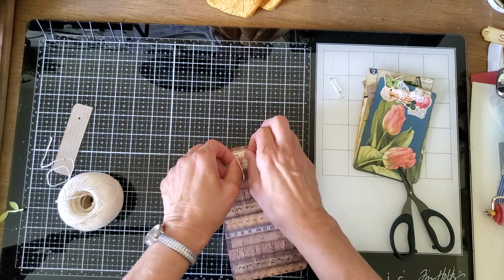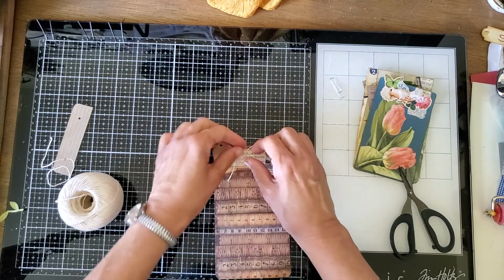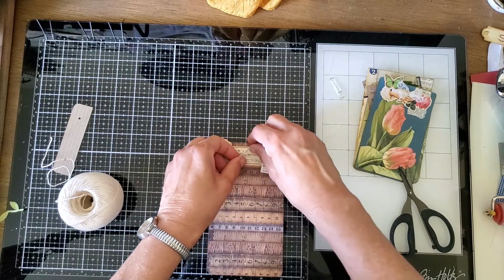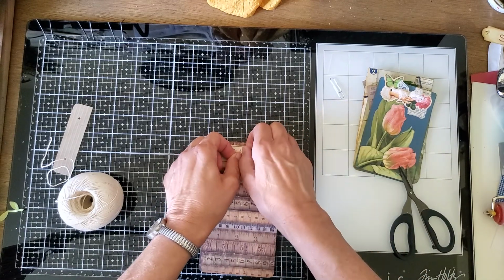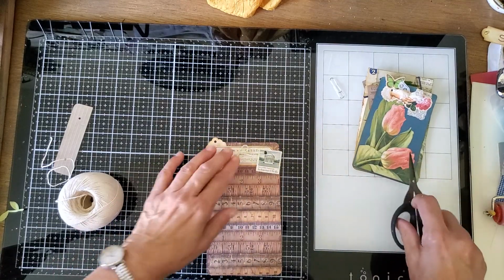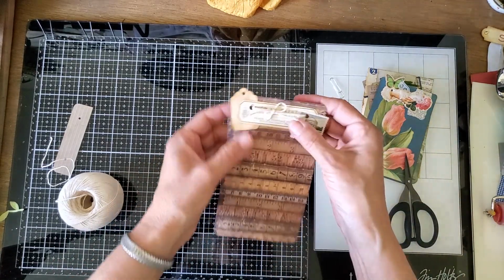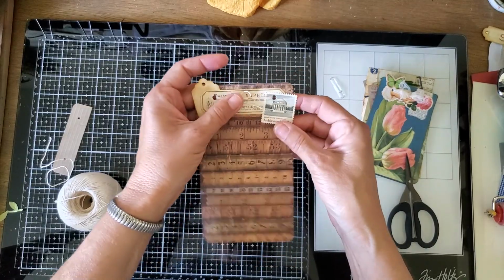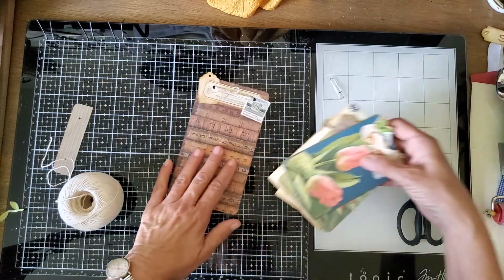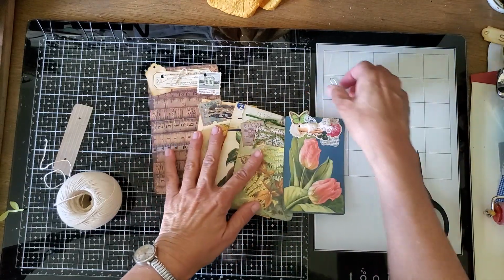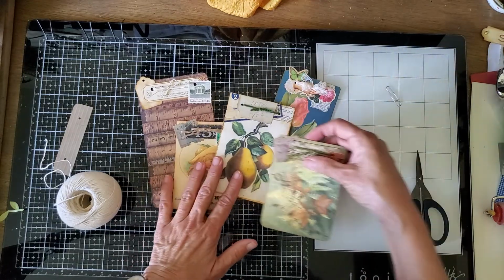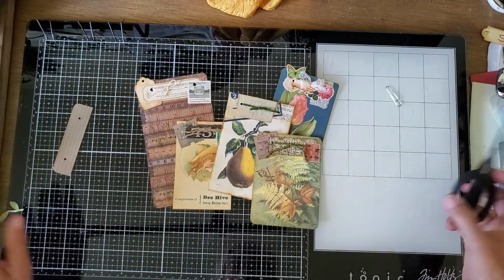Even though this is a symmetrical balanced tag, I don't want it too balanced, right? There we go. All right. So there's that tag template, number 8, and we'll just call it balanced.